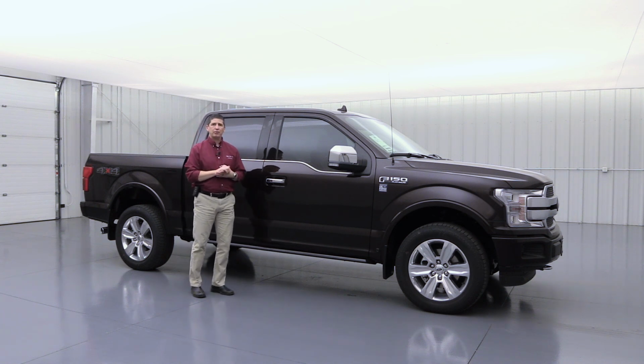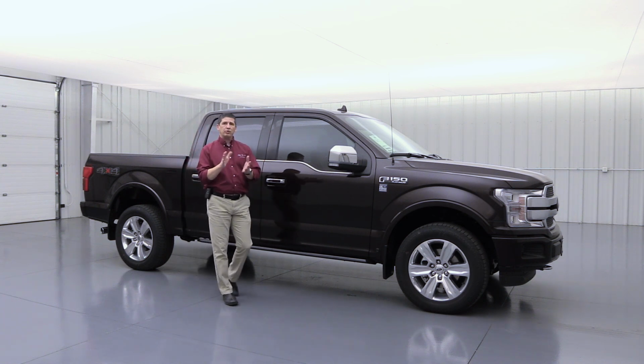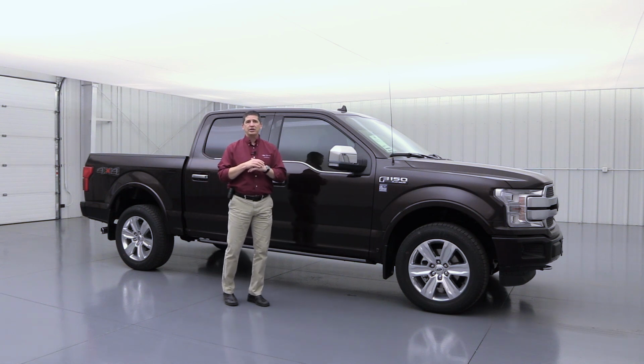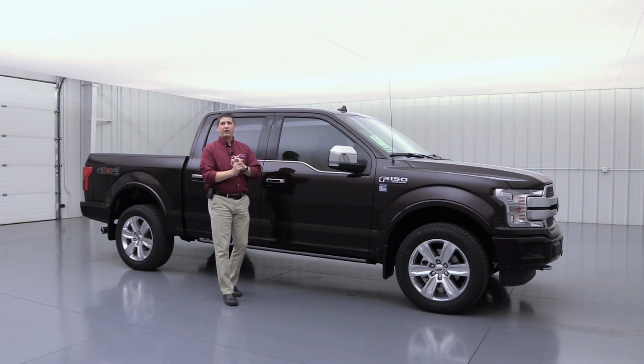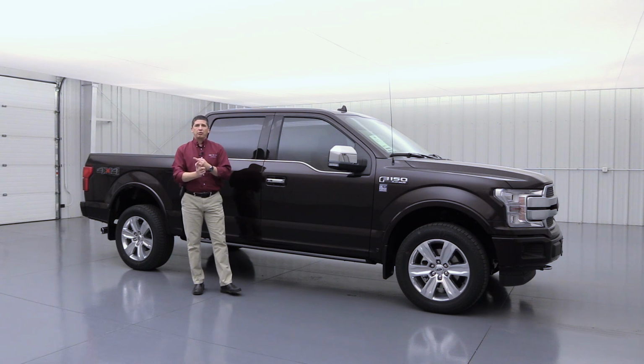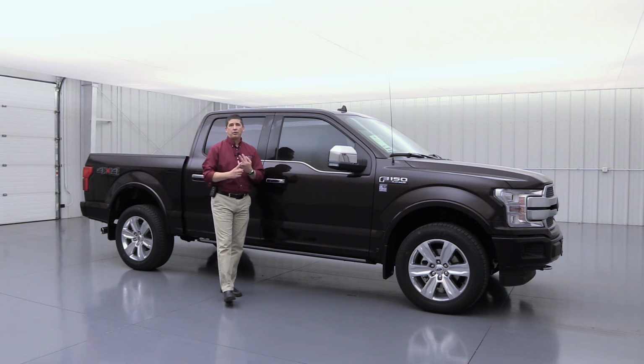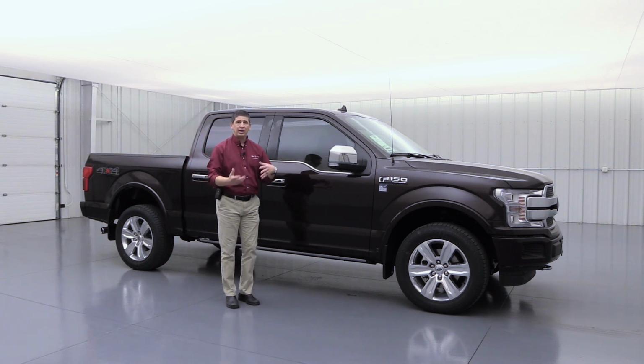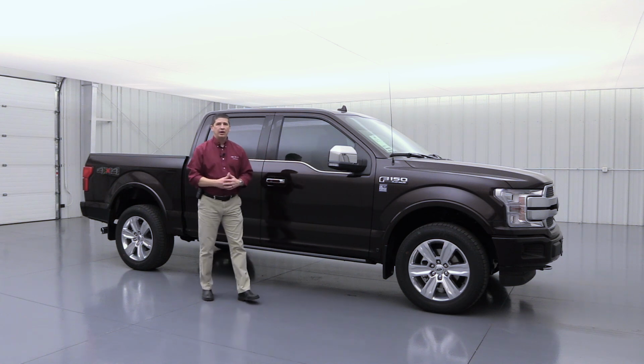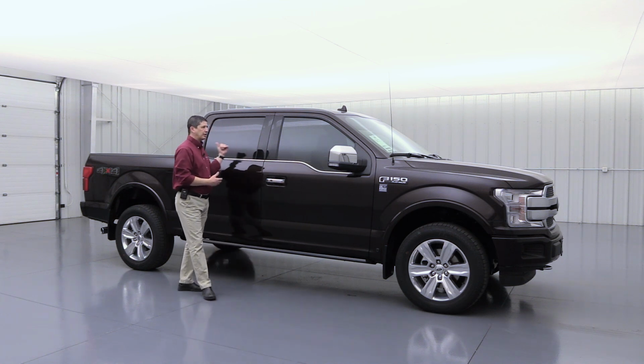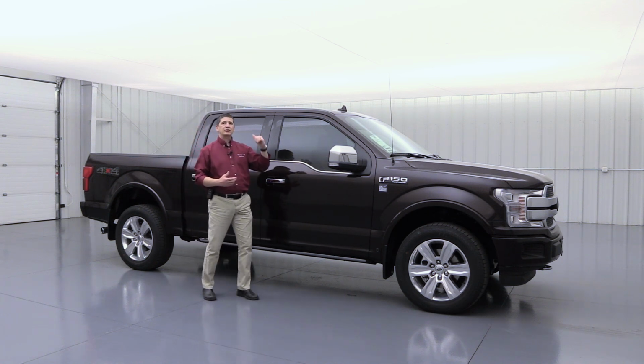So the King Ranch is pretty much on the outside. Oh, also the engines that are available on the King Ranch, you have 3 engines. You have your 5.0 liter V8 engine, the 3.5 liter EcoBoost, and your 3.0 liter diesel. So the 2.7 and the 3.3 have dropped off. Also, the only cab configuration you can get in the King Ranch is going to be the Super Crew.